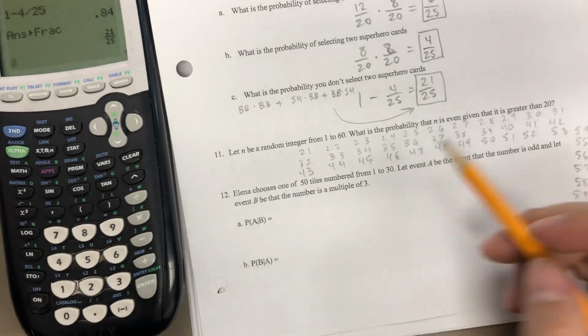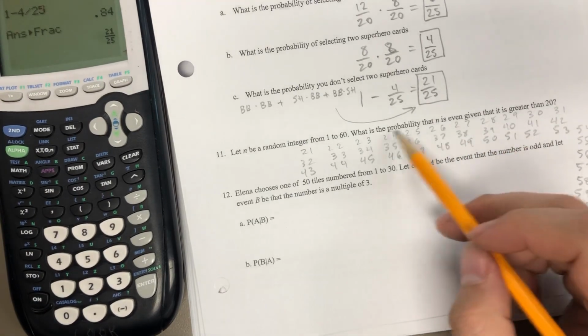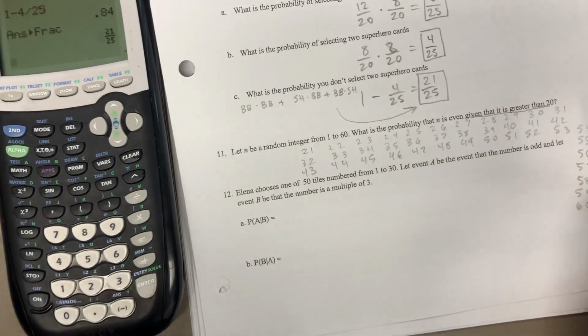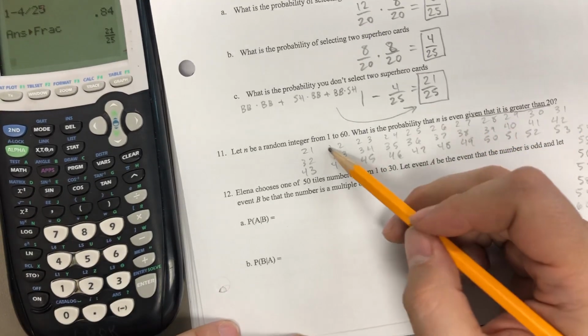Okay. And then, so what's the probability that n is even? So we just did the given part of it, so we know that it's greater than 20. And what's the probability it's even? So let's count up the evens.